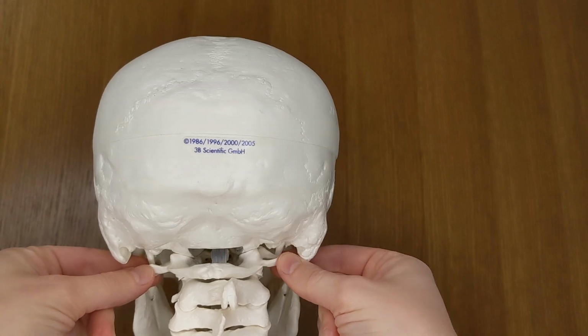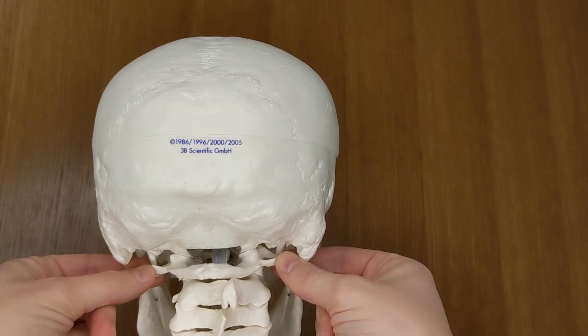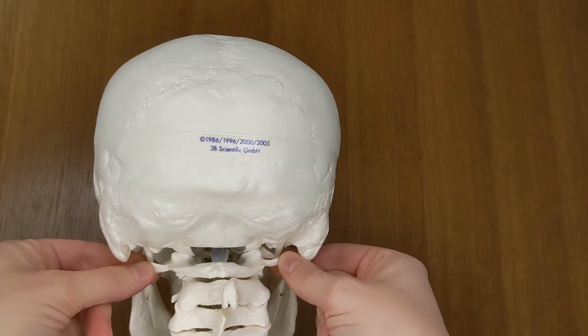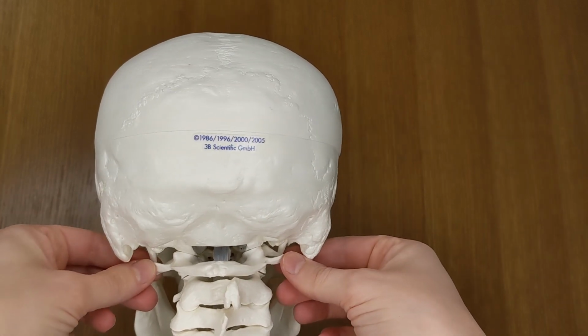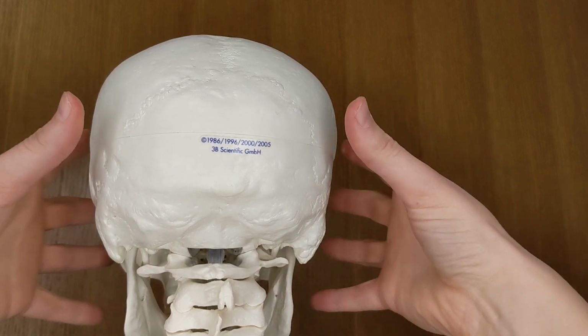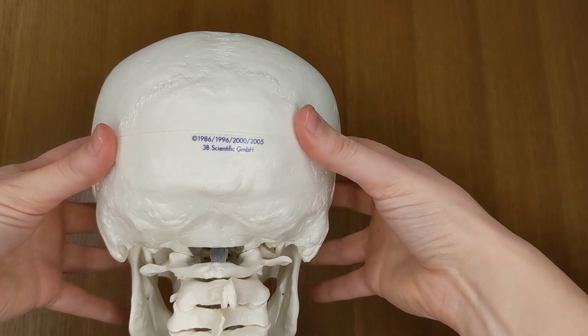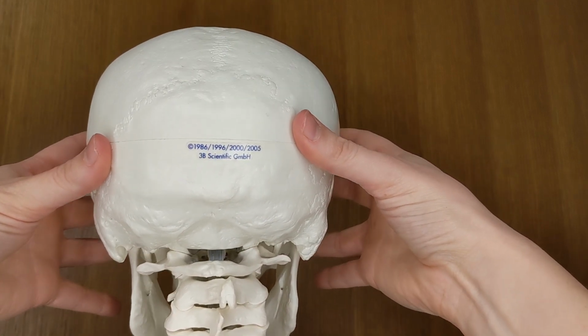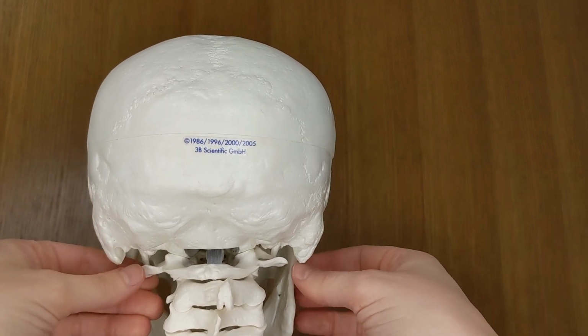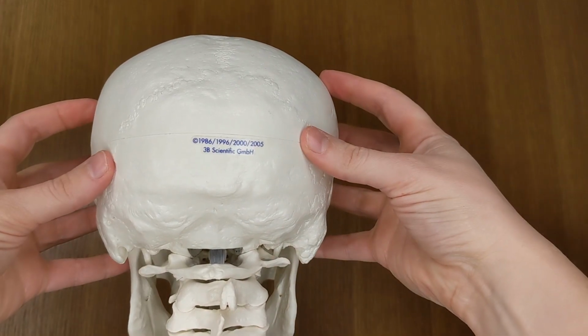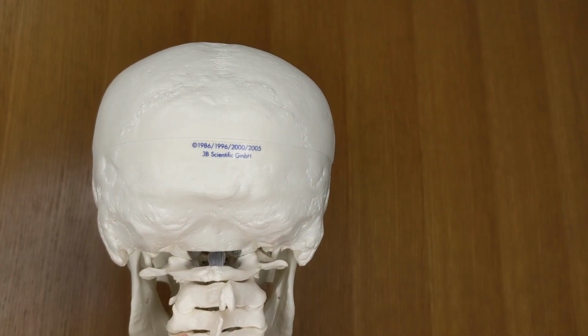Rotation is down here for small rotations. Anything bigger is going to happen lower down in the rest of the neck and then down the back. But that's the only movement the back of the head can do. Just that little nod. That's the only thing your skull is able to do without getting vertebrae involved.